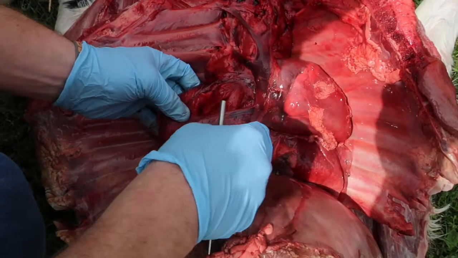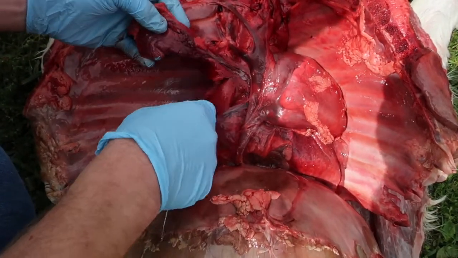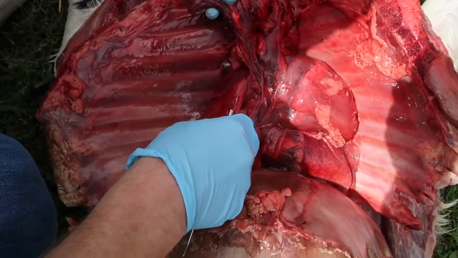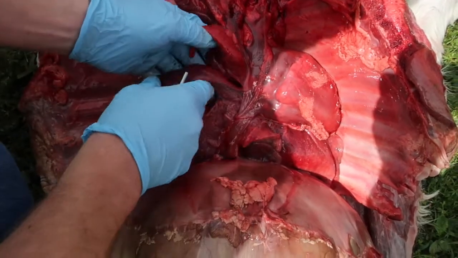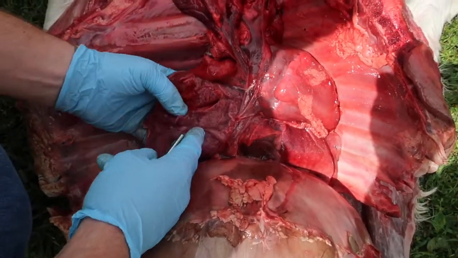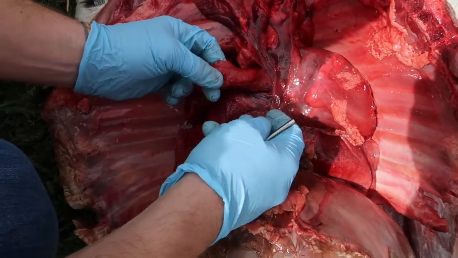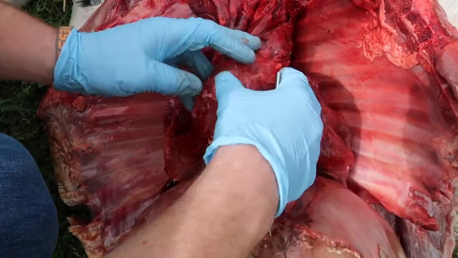And you can see here that we have the lungs. On the right side here we have 4 lobes. We have a cranial lobe, a lung lobe. We have a middle lobe. We have a caudal lobe, and we have what's called an accessory lobe. And on the left side we have a cranial and caudal lung lobe.